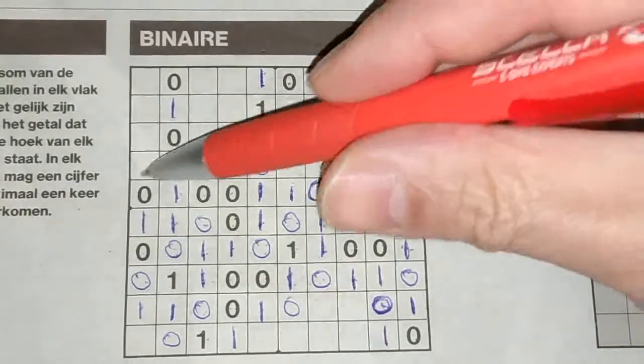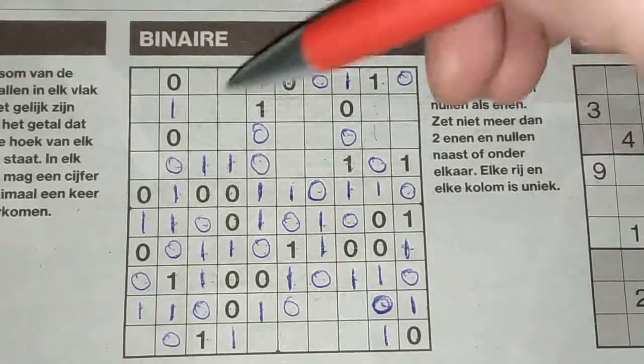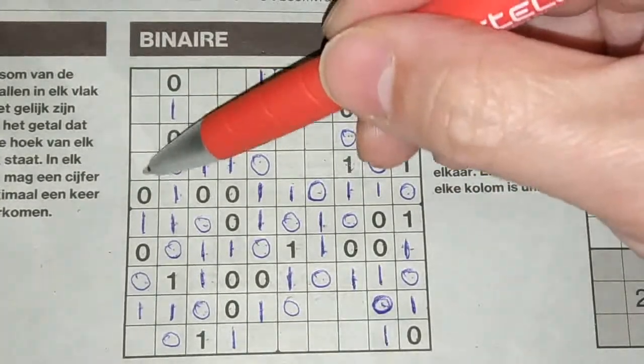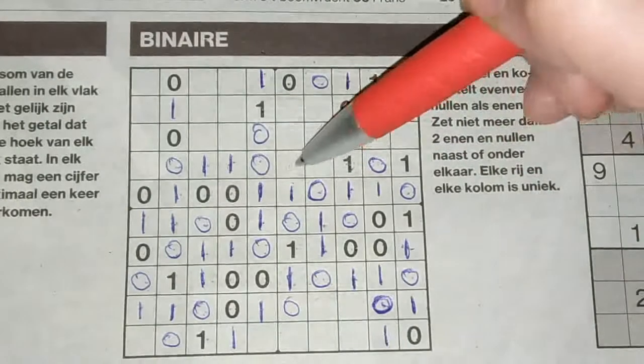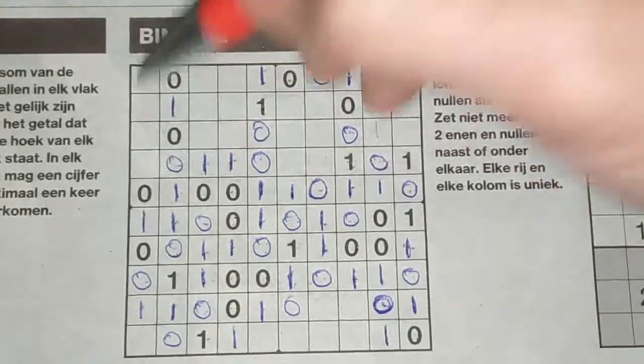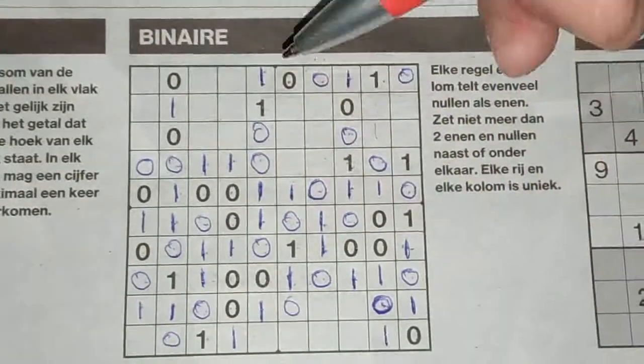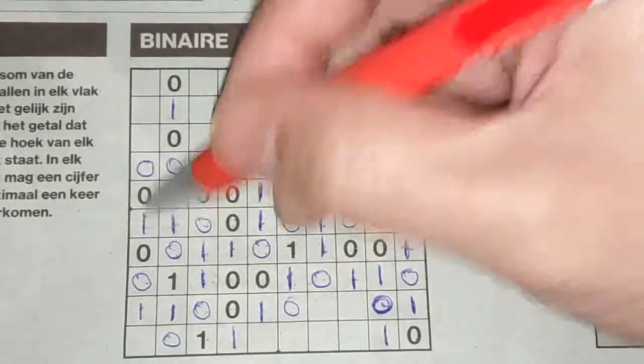In this row, 4 ones. If I place the fifth and final one here, then we have 3 O's here. Not allowed, so this cannot be a 1. This should be an O. Double O here, here one, there one.